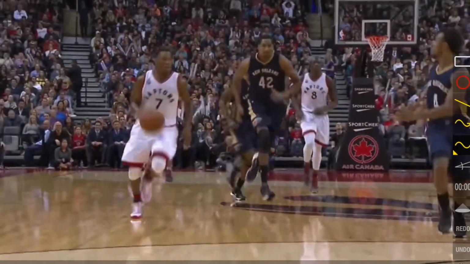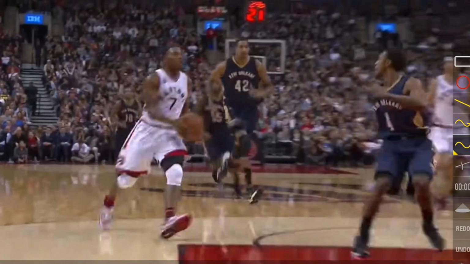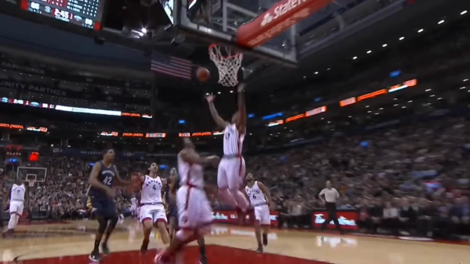This is all created by making this player right here commit to Kyle Lowry. He is committed. His eyes are totally right on Kyle. He is not caring about DeMar DeRozan over here. His body is also facing the wrong direction. Kyle Lowry notices that and then allows DeMar DeRozan to slam the ball in the guy's face. And you do not want that as a defender.